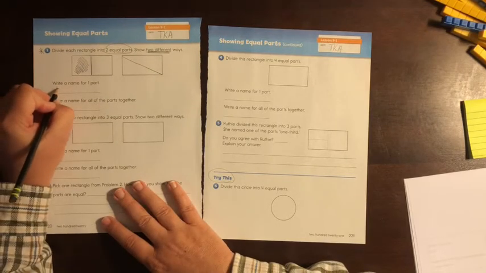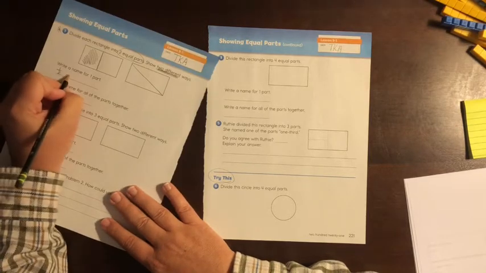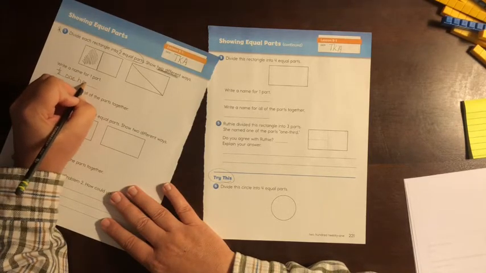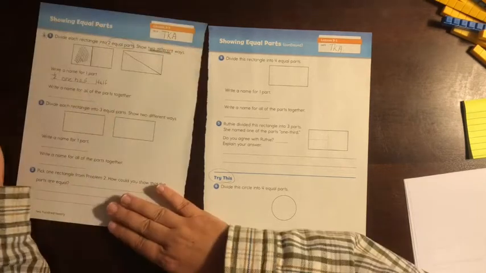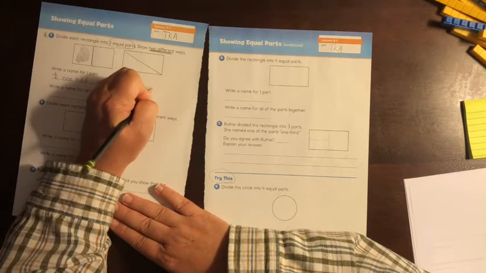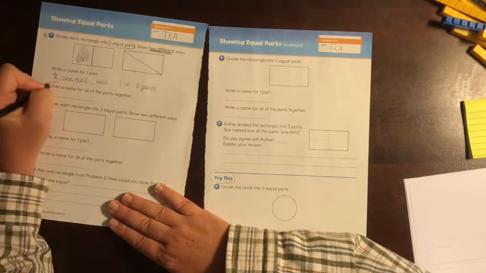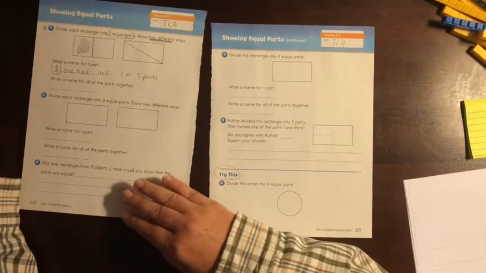Good. You could have put 1/2. You could have said half. You could have said 1 of 2 parts. But I know you guys, you probably did the shortcut and you did 1/2. Either way, that is absolutely fine.